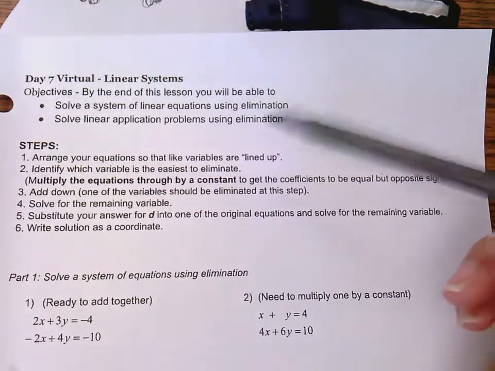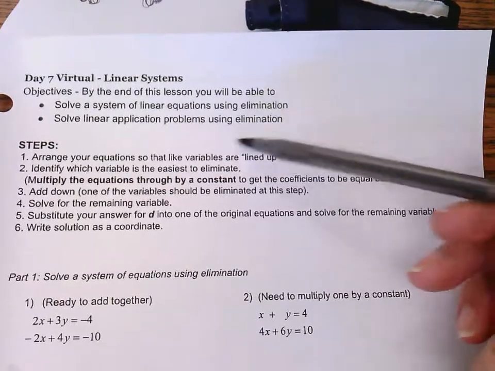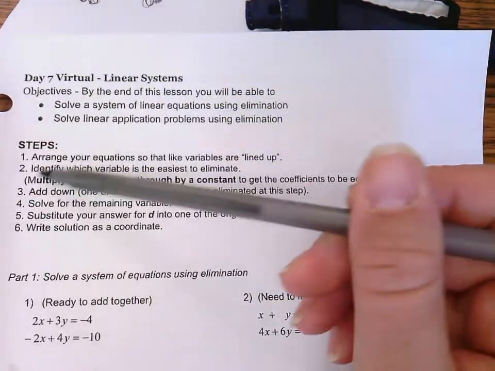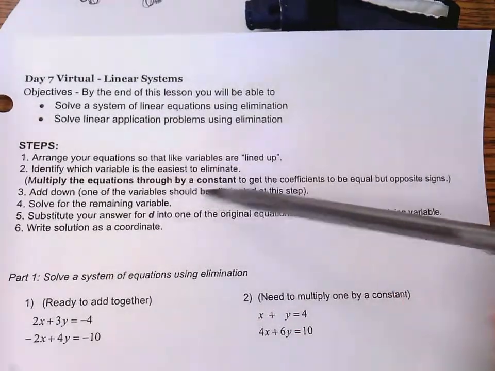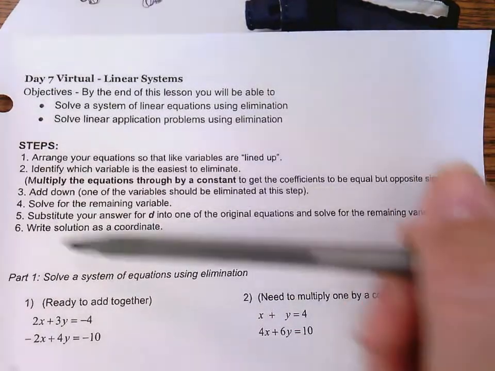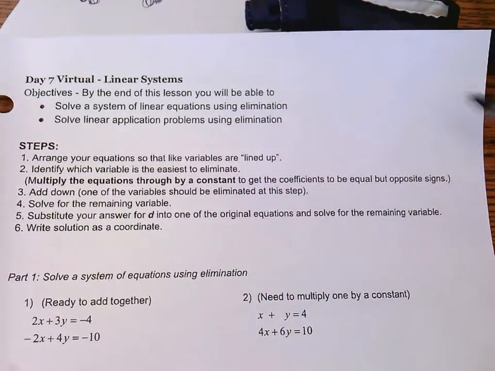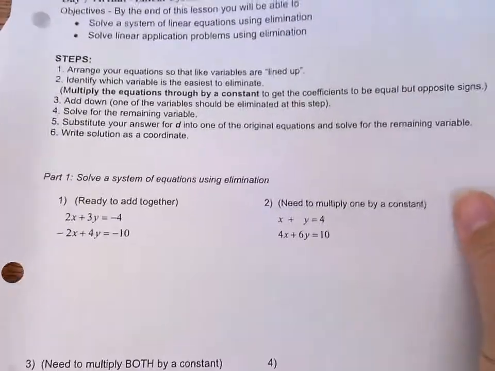So here are the steps you're going to take. You're going to line up your equations. You might have to multiply the equations through by a constant. And then you're going to do kind of the same steps. You're going to solve for the variable, plug it back in, and solve for the other variable.